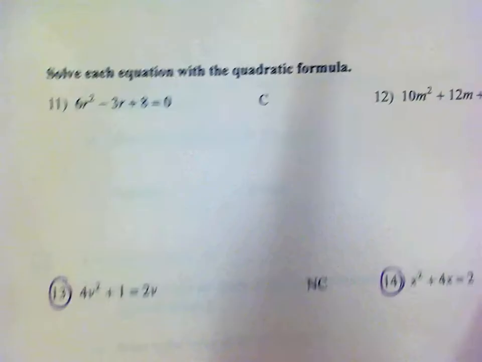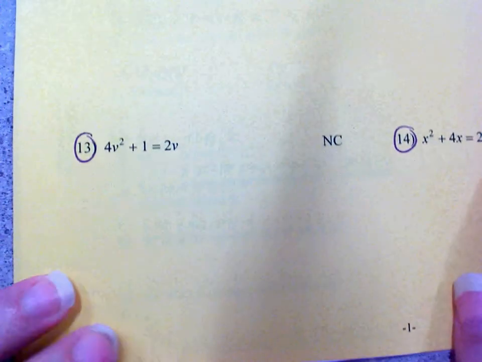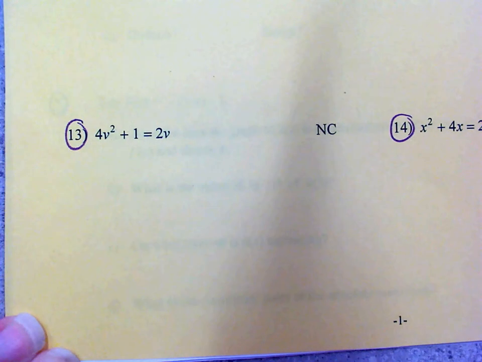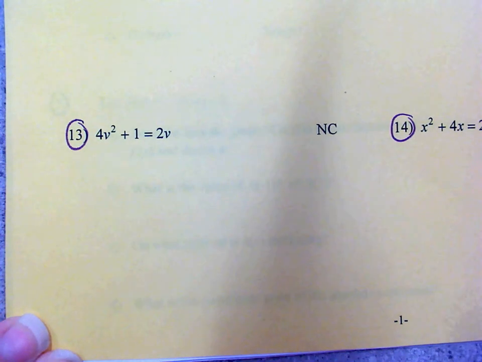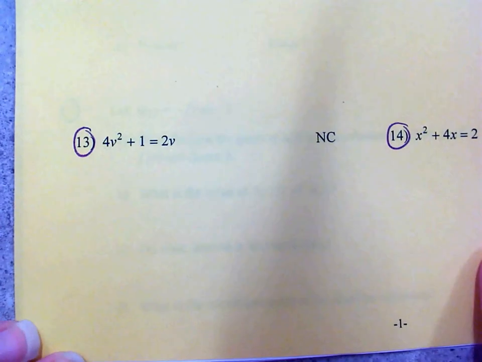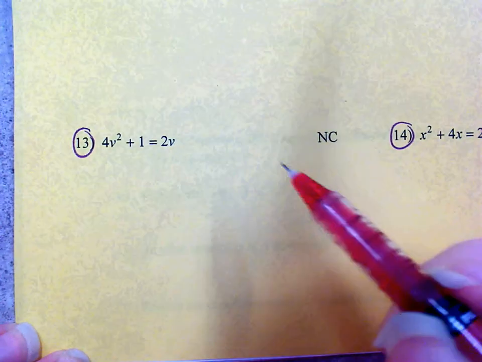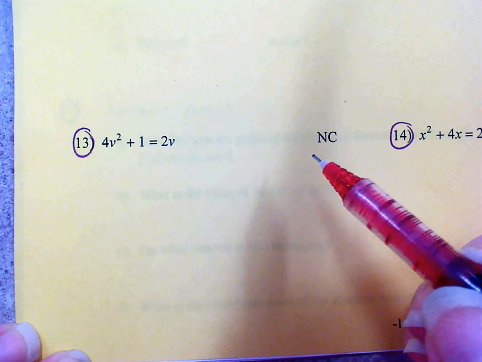So on number 13, and my paper's yellow because that's all that was in the printer, so it looks kind of weird. That's why. Okay, so number 13 says to solve this using the quadratic formula, and this NC is to let you know that you're not supposed to use a calculator, okay?